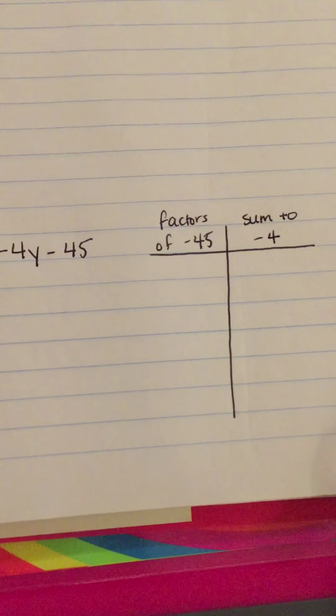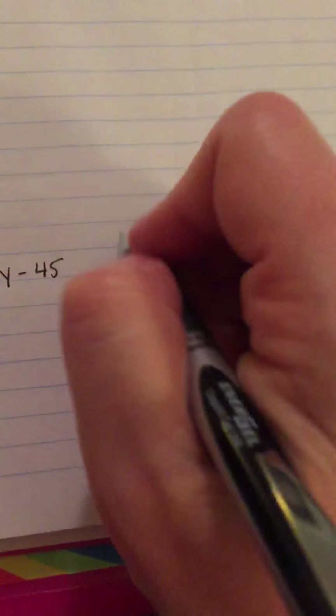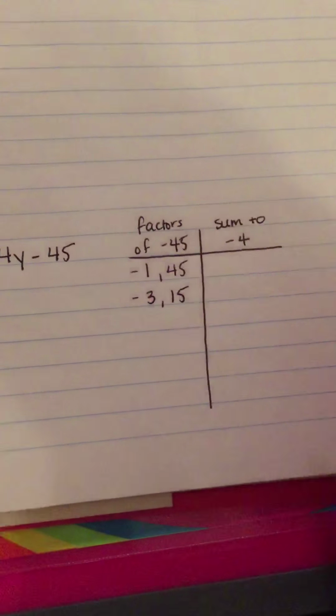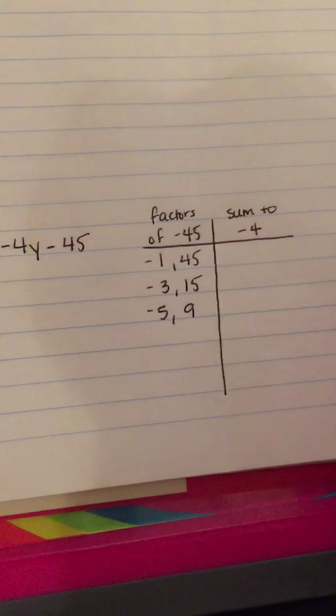If I'm going through factors of 45, it has to be negative. Negative 1 and 45, negative 3 and 15, negative 5 and 9.